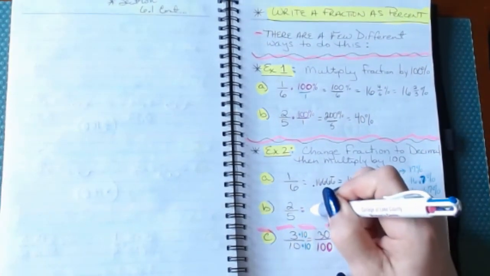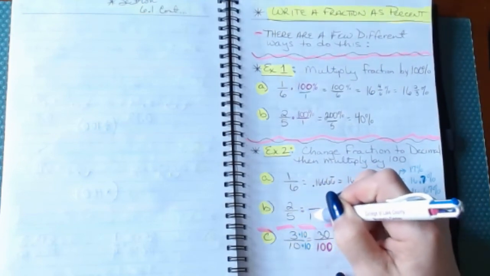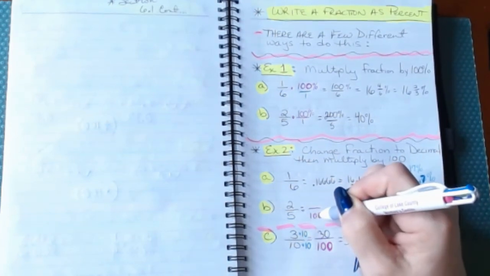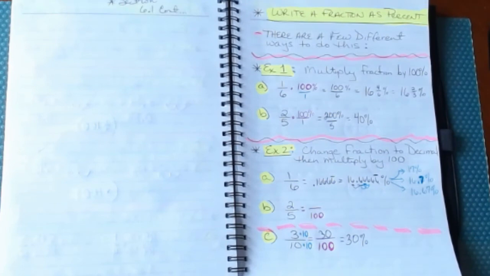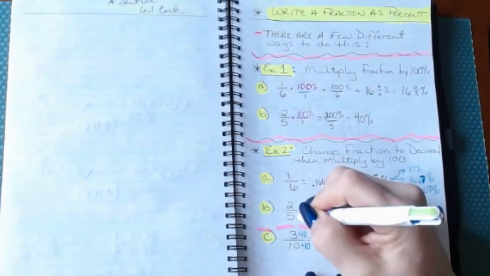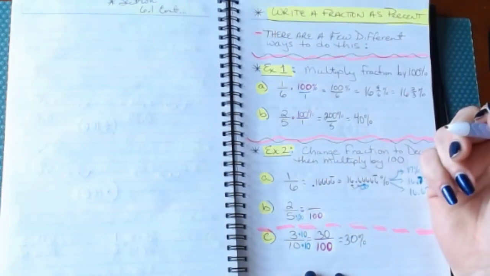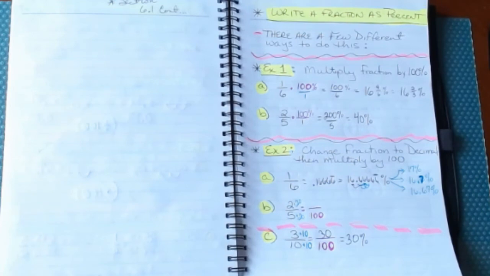So in this case, let's say, okay, first thing that came to my head, it's on a test. Oh, I know the denominator divides into 100 evenly. So I'm going to change my denominator and I'm going to change my numerator to be a number out of 100. So if I do that, I know that 5 times 20 is how we get it to equal that 100. So 2 times 20 is going to get me a 40 in the numerator.